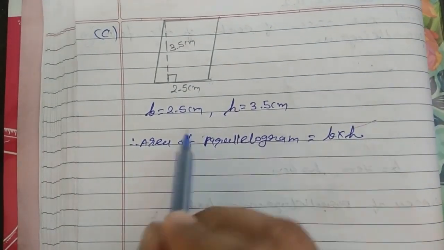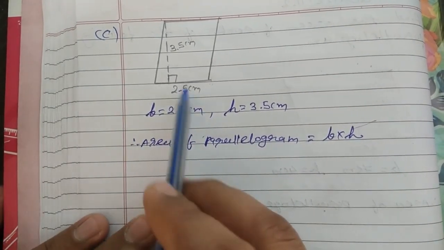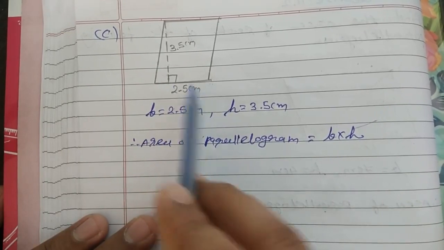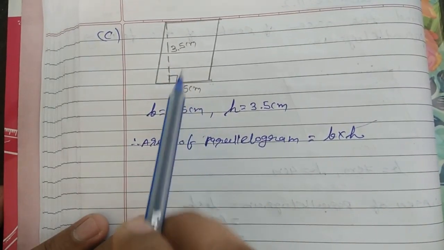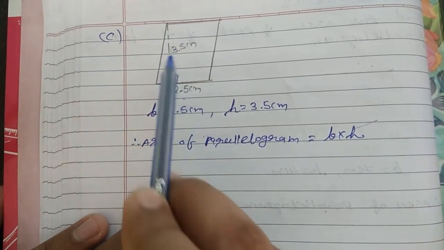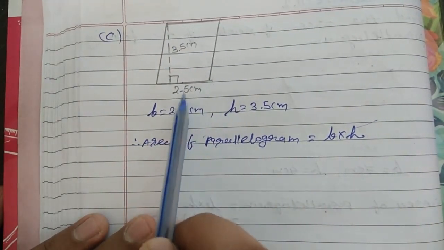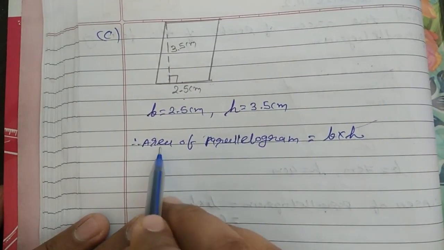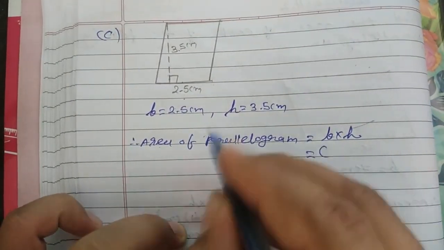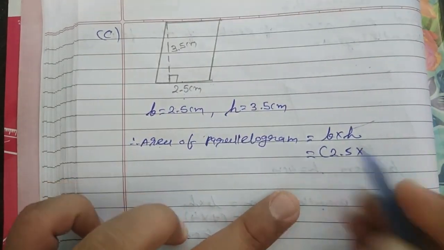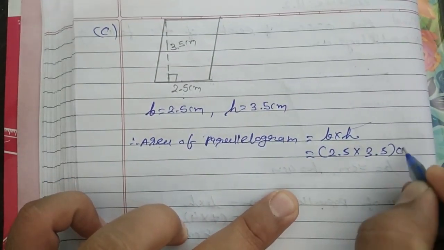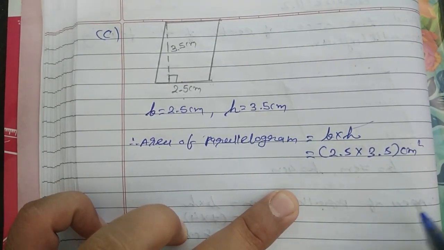Sum C. Here the base is 2.5 centimeter. As we know that the side of the parallelogram is our base and the perpendicular drawn from the opposite vertex to that side is our height. Base is 2.5 centimeter, height is 3.5 centimeter. Area of parallelogram is equal to base multiplied by height. Base is 2.5 multiplied by height 3.5, bracket close, centimeter square is our unit.